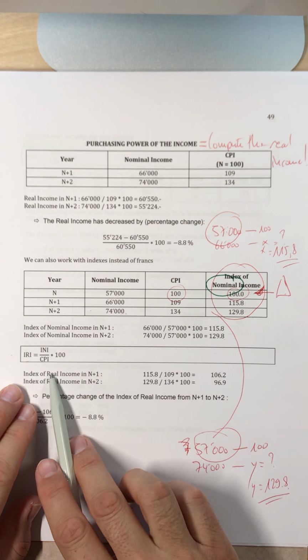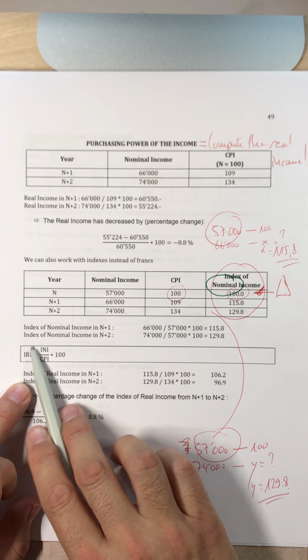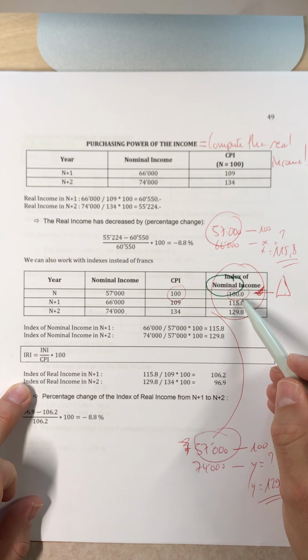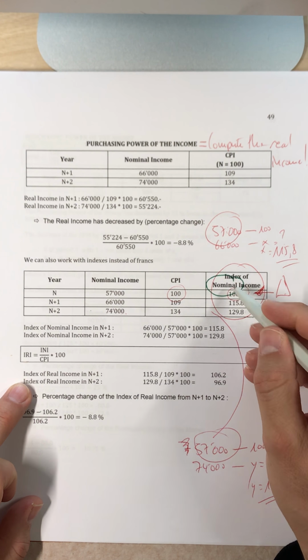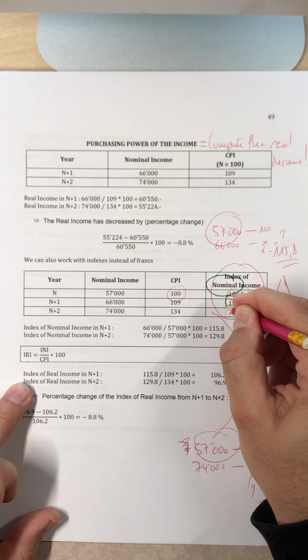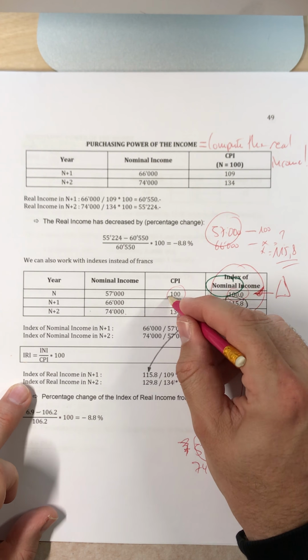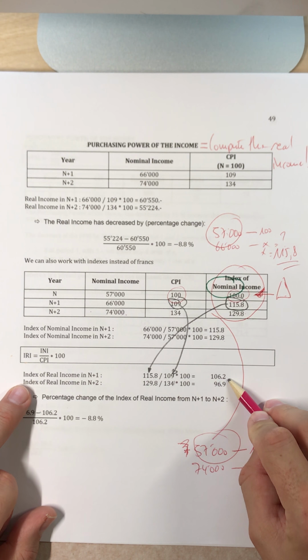So the index of real income, n+1, we work with indexes. So we take this little formula, INI, index of nominal income, this number here, 115.8, over CPI times 100, it's 106.2.